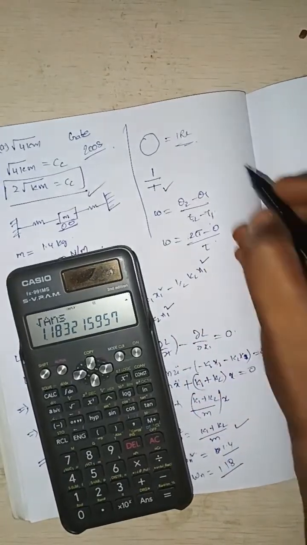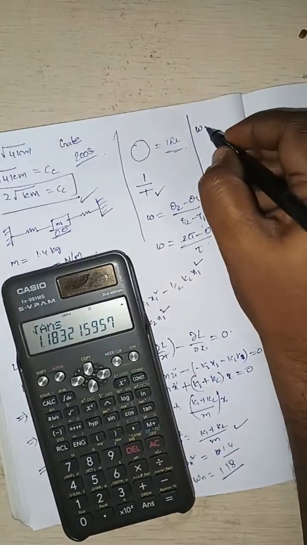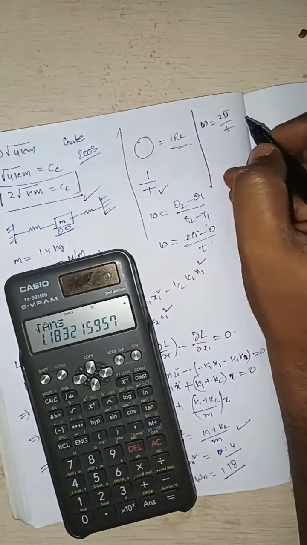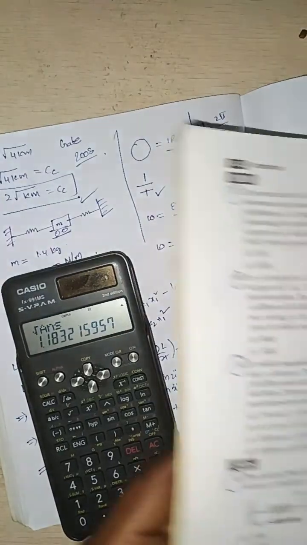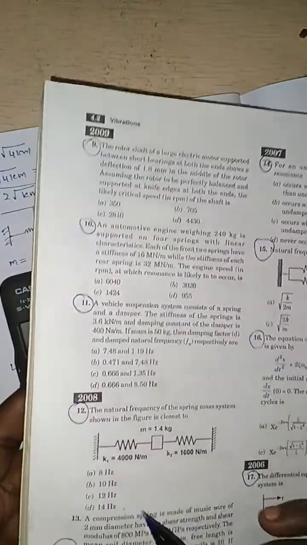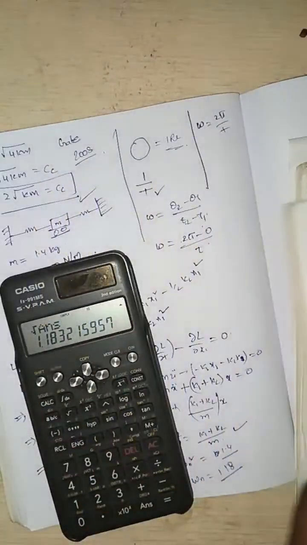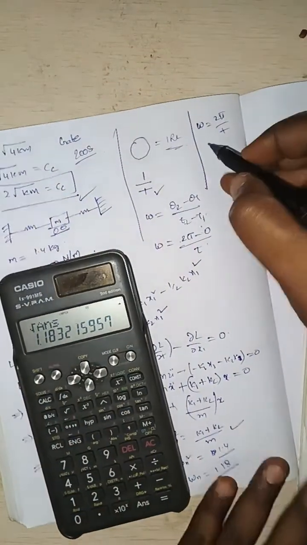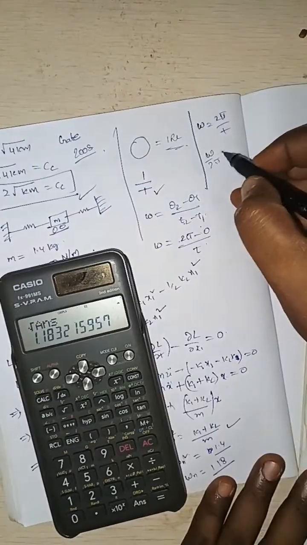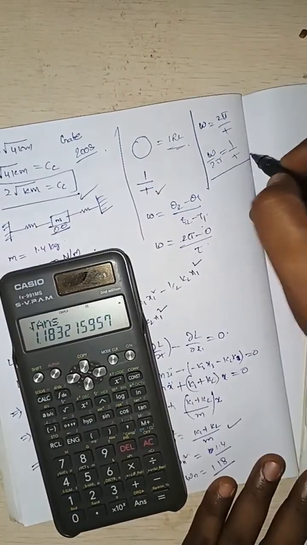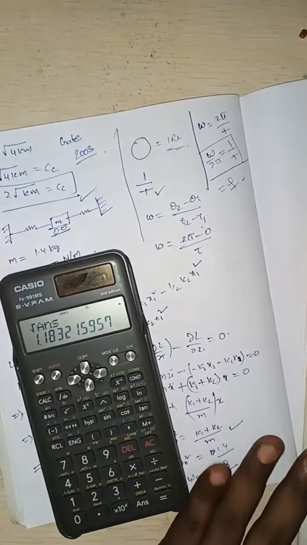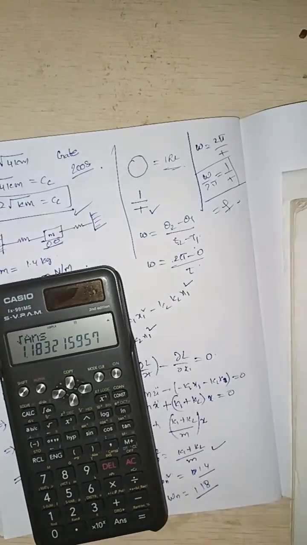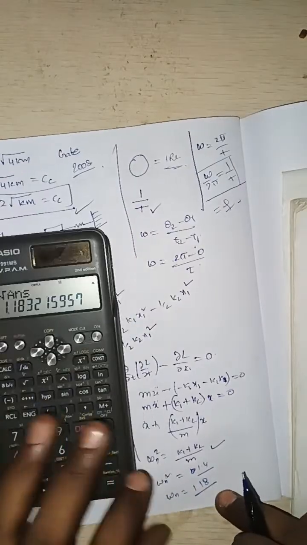So omega is equal to 2 pi by t. Now the question asks for the frequency in hertz. So omega by 2 pi is equal to 1 by t, which is the frequency f.